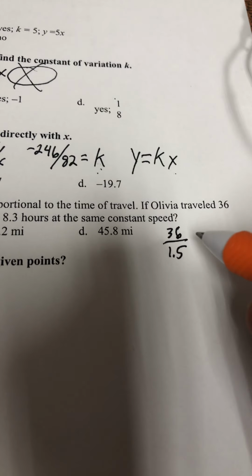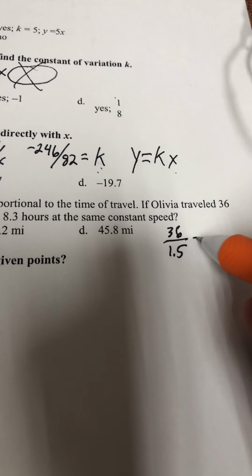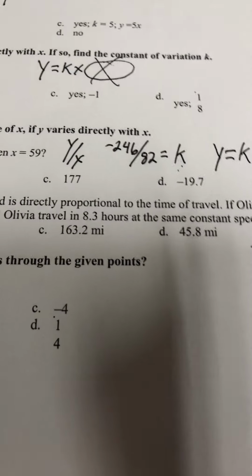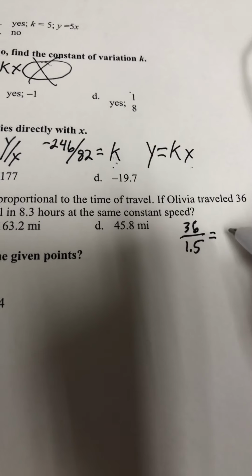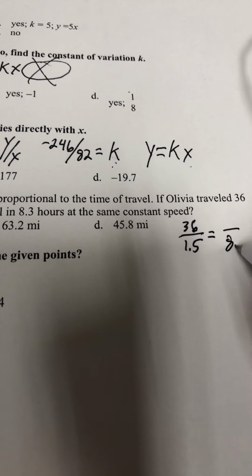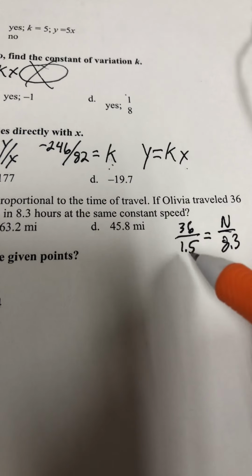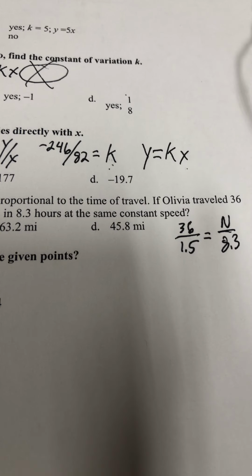So if it's proportional, how many miles in 8.3 hours? Okay? And then you could do your cross multiplication and solve for that.